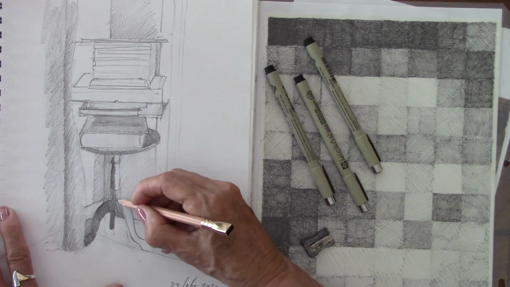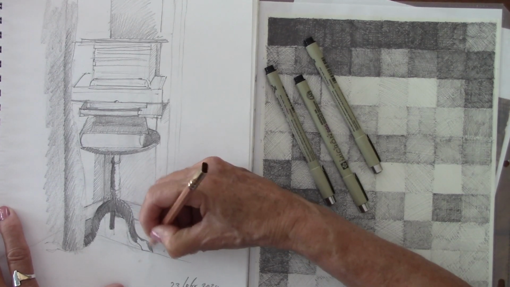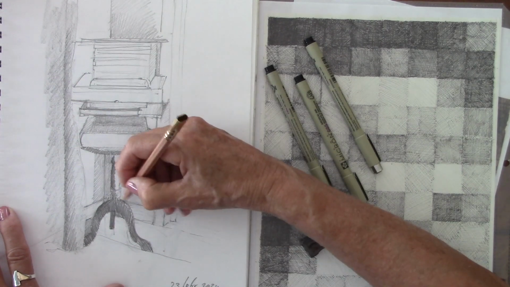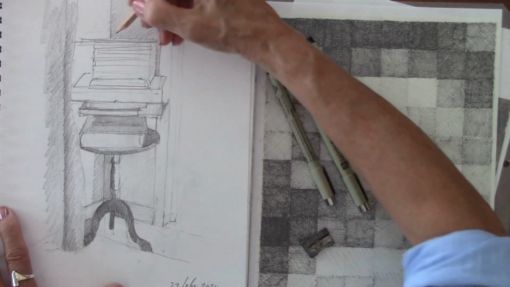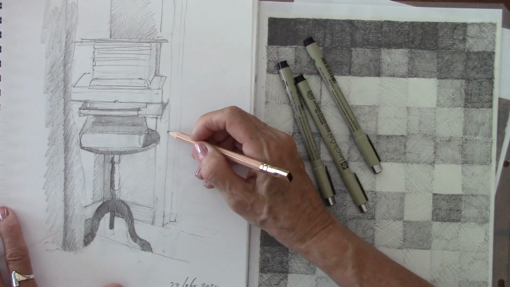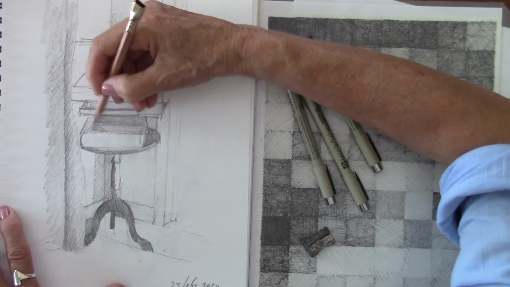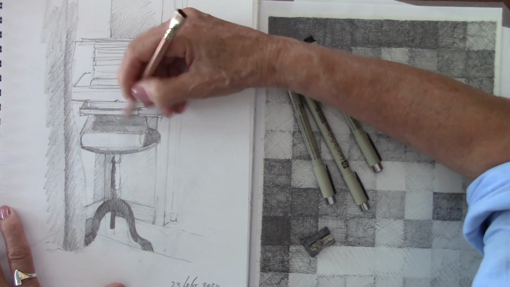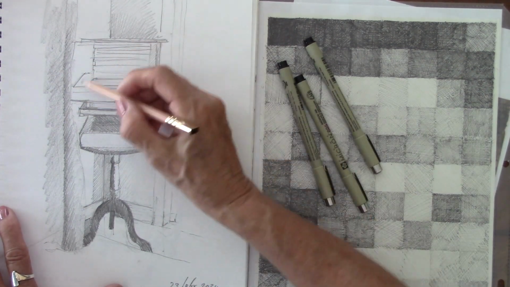And here is how I go about. I'm going to put the grid on the whole drawing, divide everything up in 1-inch squares. Then I'm going to put it upside down. Then I'm going to copy the whole drawing on a piece of blank sketch paper.